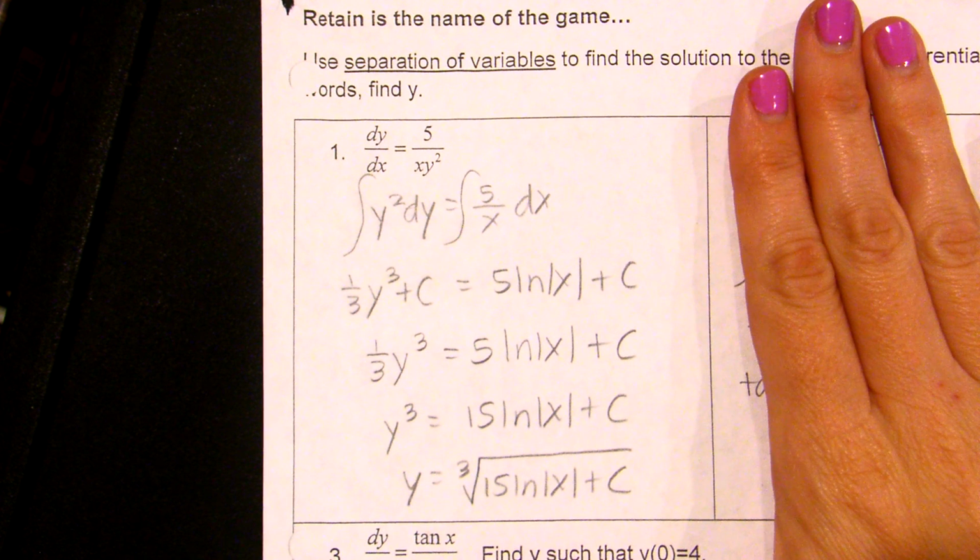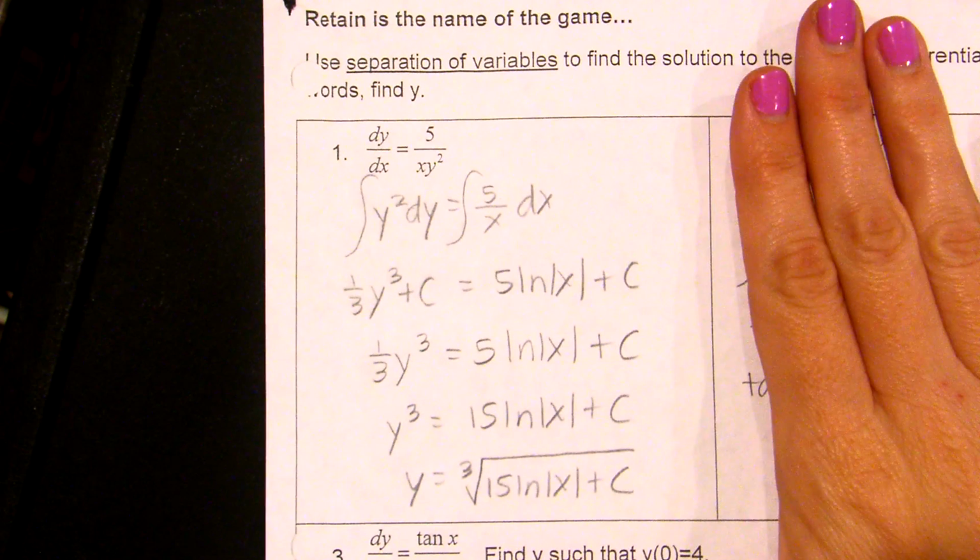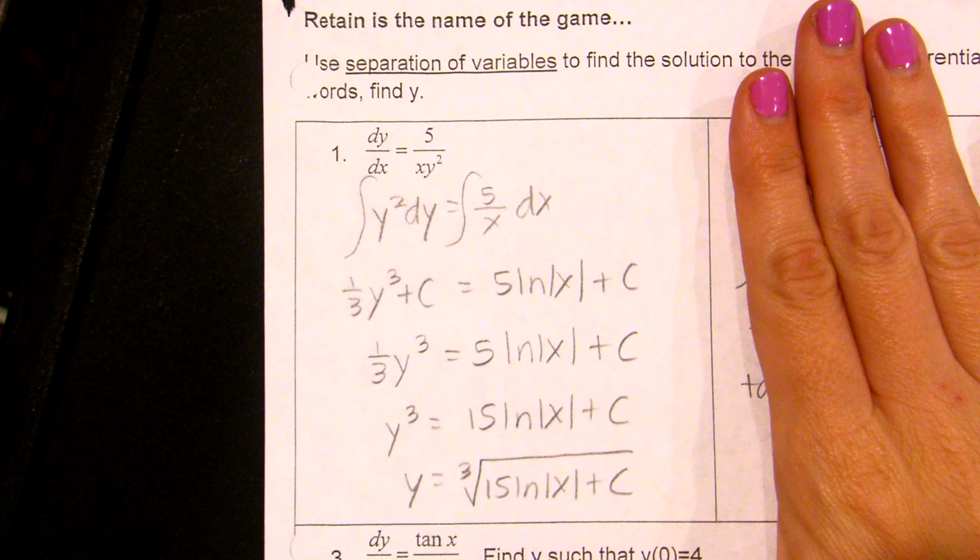Okay, so let's pause. Keep in mind that for number 3, you're going to be finding the c.